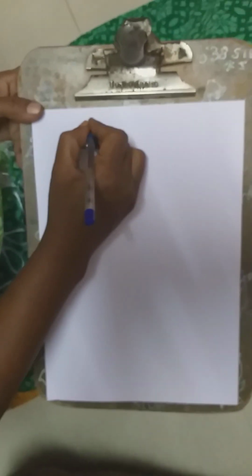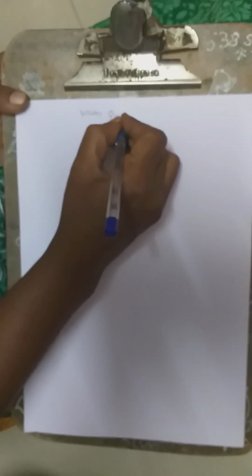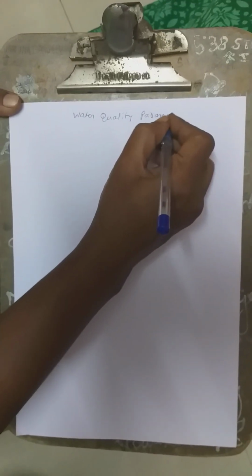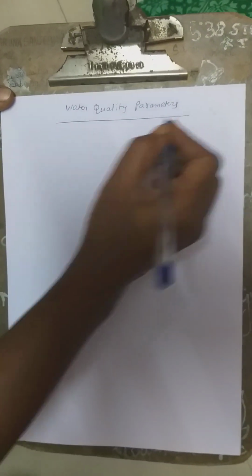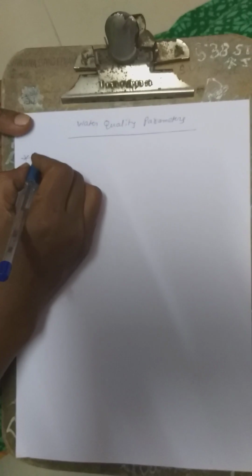Today, the topic discussed is water quality parameters. To determine the quality of water, certain physical, chemical, and biological parameters have to be determined.